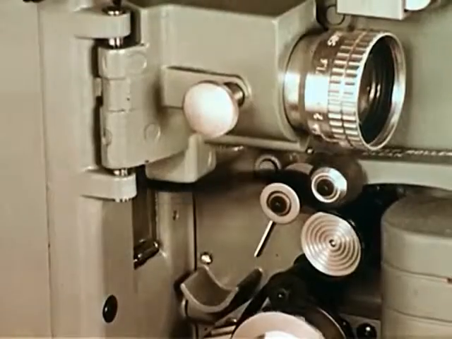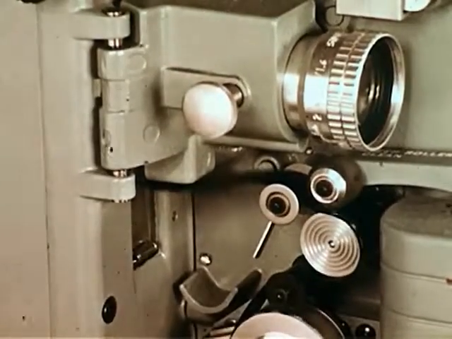Properly threaded film appears like this on the screen. The movement of my lips is synchronized with the sound track. However, if the lower loop is too short, the voice will be heard like this in advance of its picture, and the two will not be synchronized.